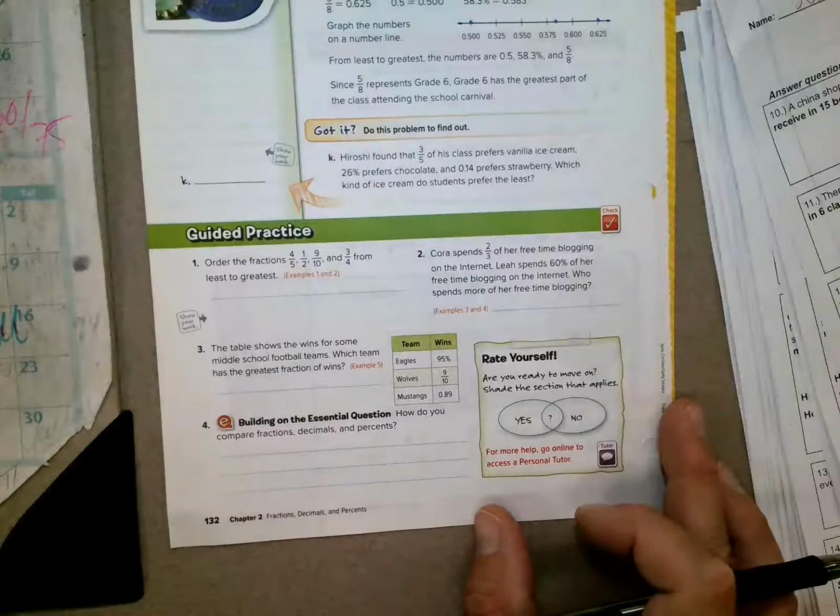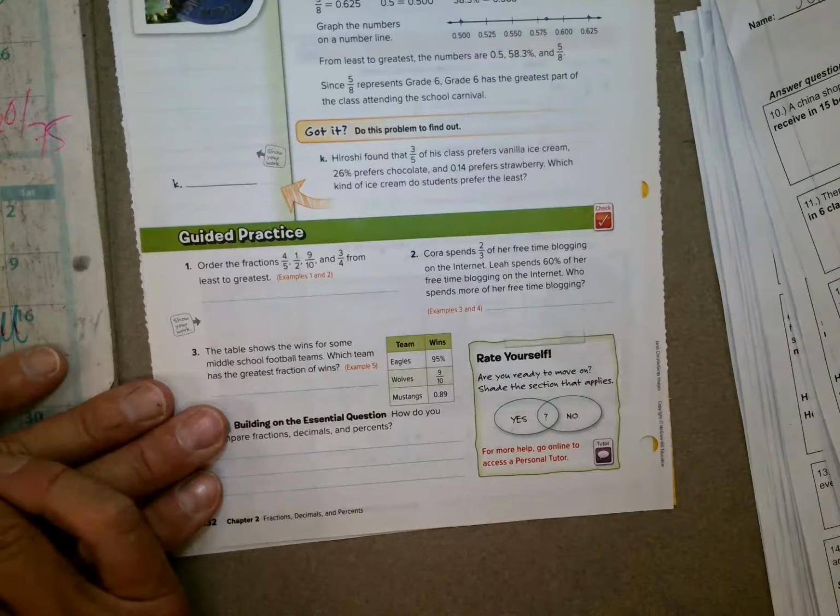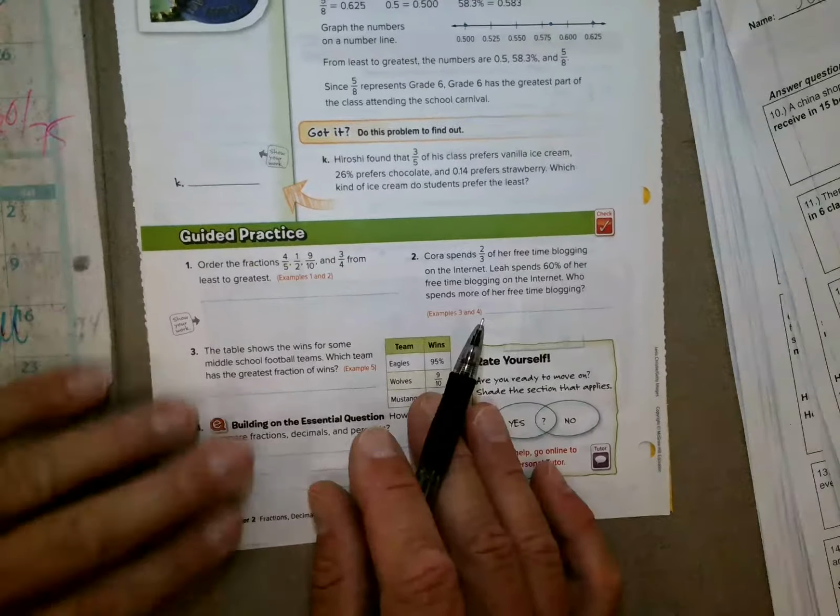Anyway, what we're going to do is go through these first 3 problems here, and order these fractions from least to greatest. Now, we can change the fractions to a fraction with all like denominators. That's one way to do it. We can change them all to percents, or we can change them all to decimals. I'm going to start with the decimals. I like using the decimals.